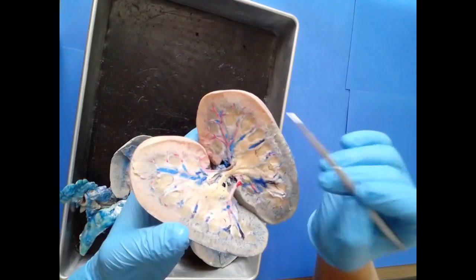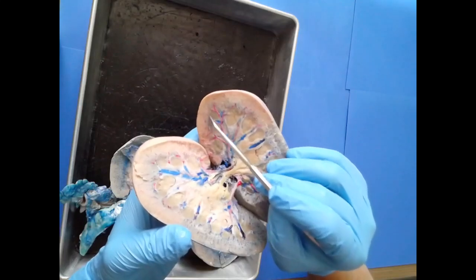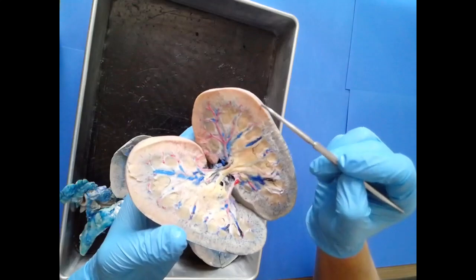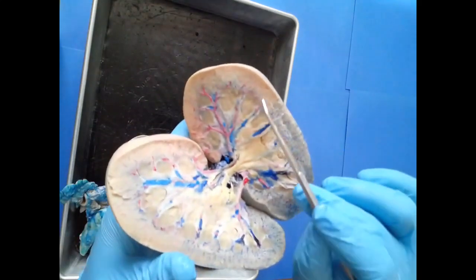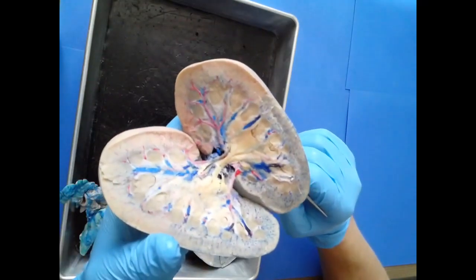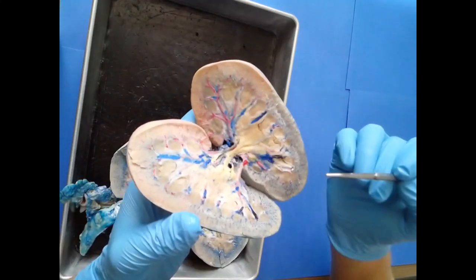Okay, so then arcuate arteries project, or basically wrap around the bases of the pyramids, and then they literally radiate out into the renal cortex, which is what a lot of these little red streaks that you see here are. Those are what we would call cortical radiate arteries. And again, it's all in the name, radiating out into the cortex, okay?